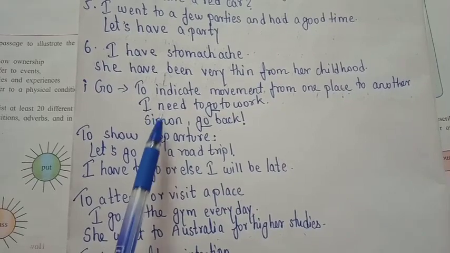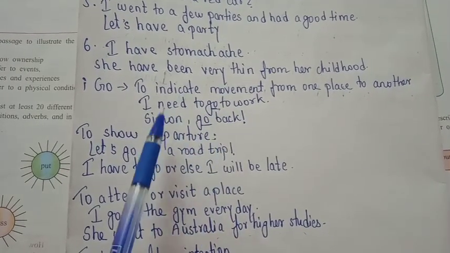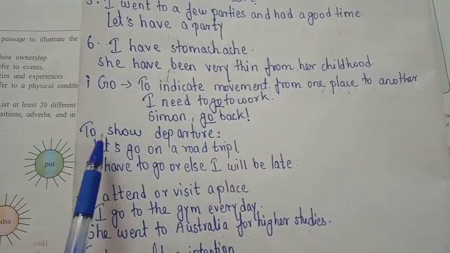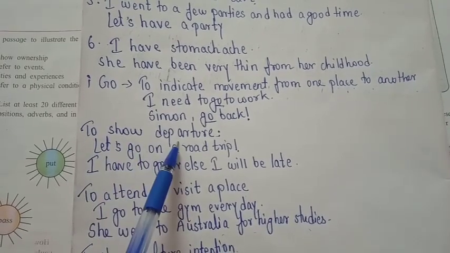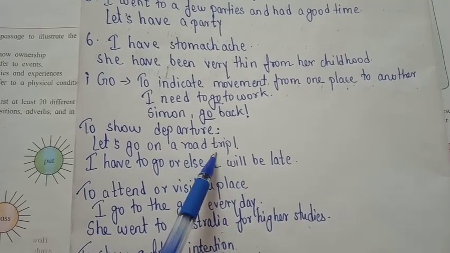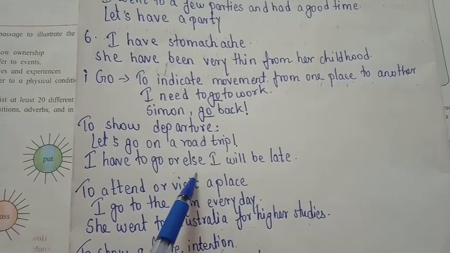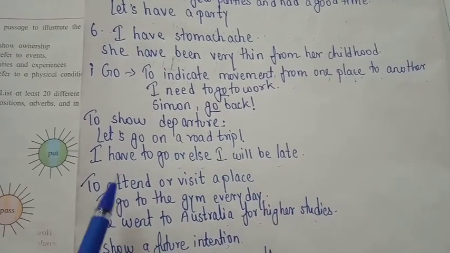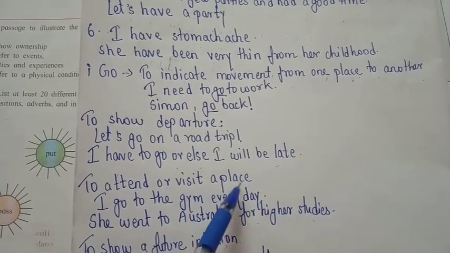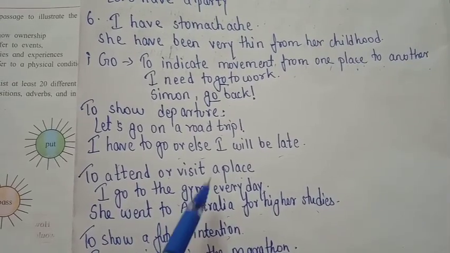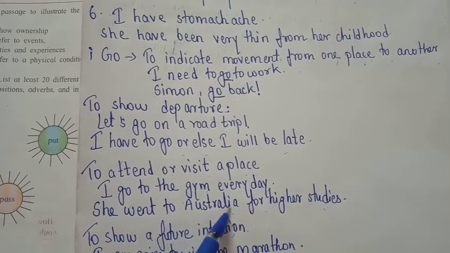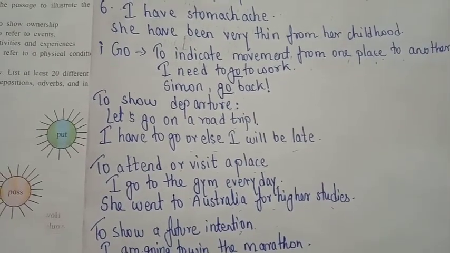The example is, I need to go to work. Simon, go back. Second use is to show departure. Let's go on a road trip. I have to go or else I will be late. To attend or visit a place. I go to the gym every day. She went to Australia for higher studies.